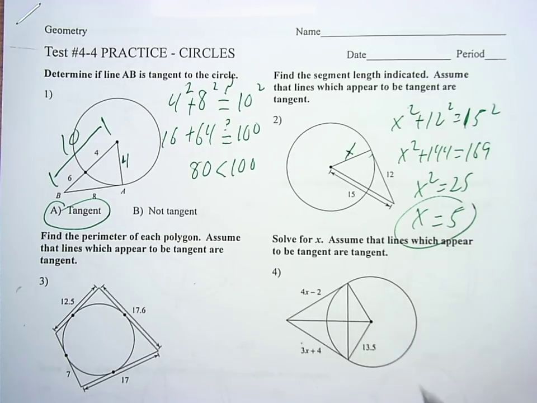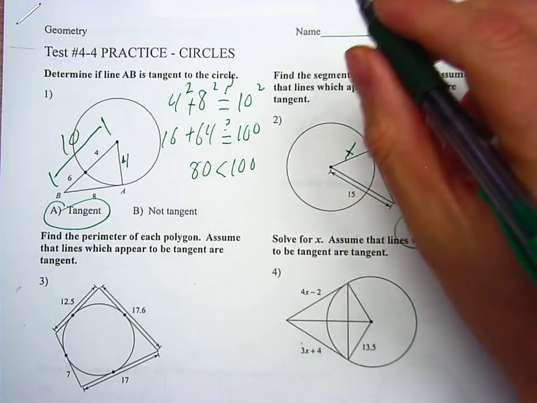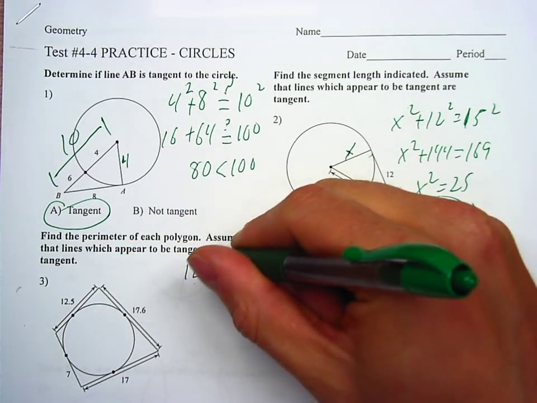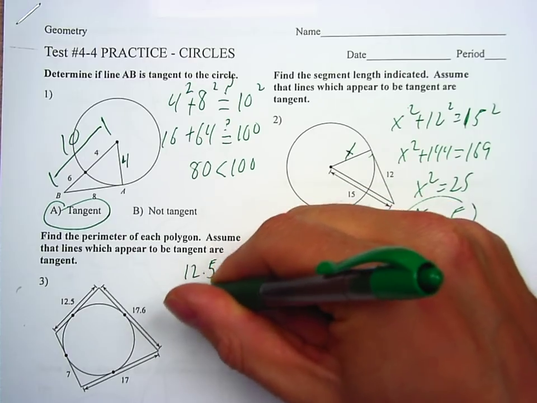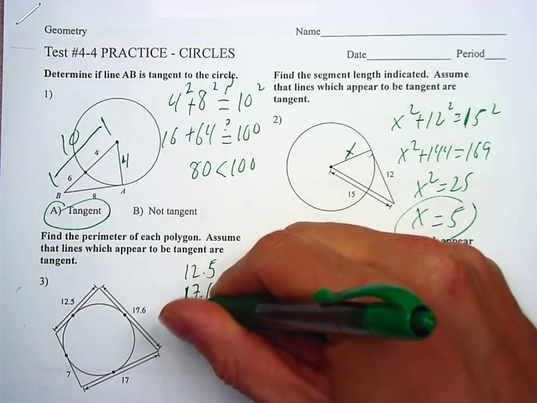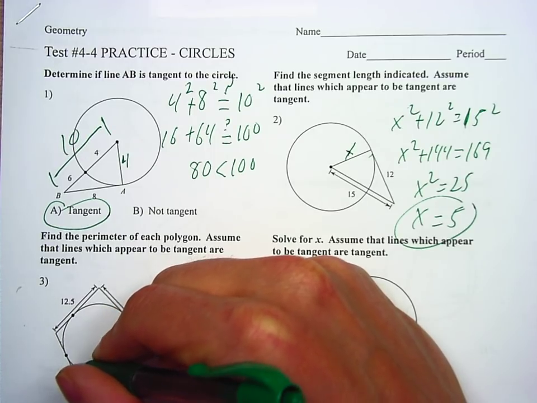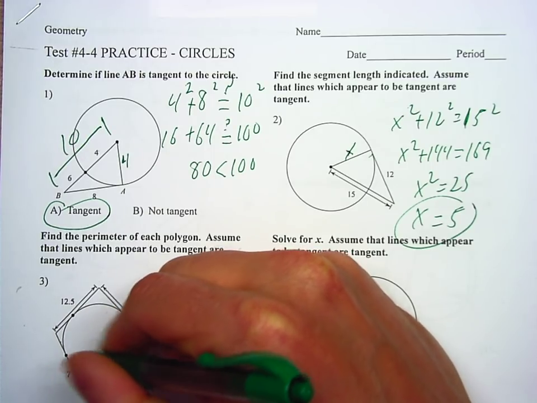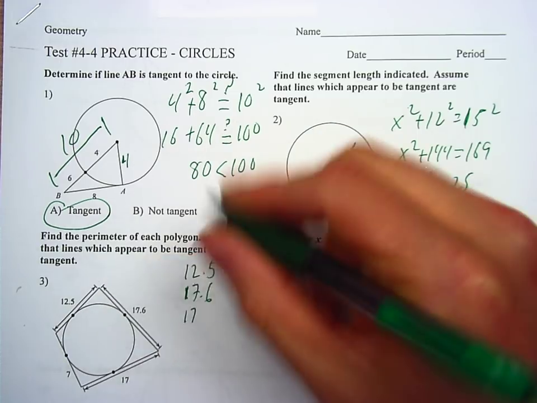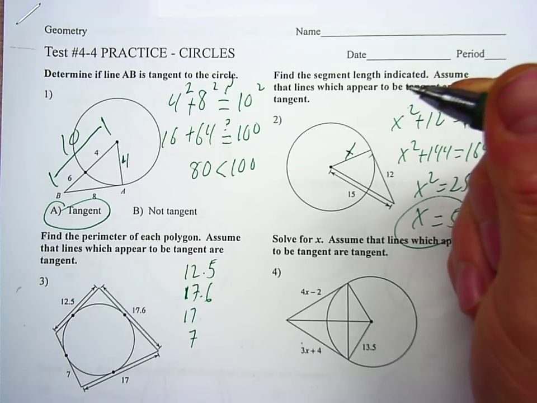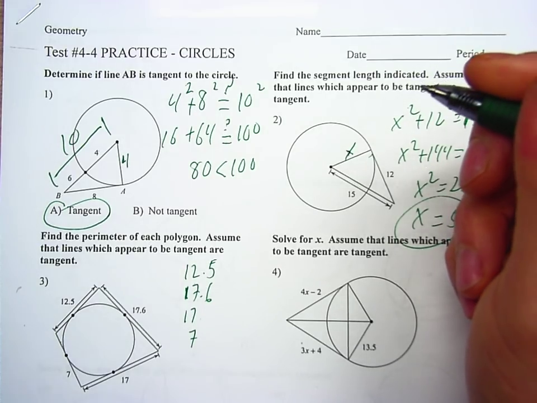All right, question 3. Find the perimeter. So 3 of the sides are labeled, so I can take those 3 sides and add them together: 12.5, 17.6, and 17. One of the sides is not labeled entirely. So the 7 here is a partial length. It's not the entire length. So I will add the 7, but there's something else that needs to be added, and I need to figure out what that number is.